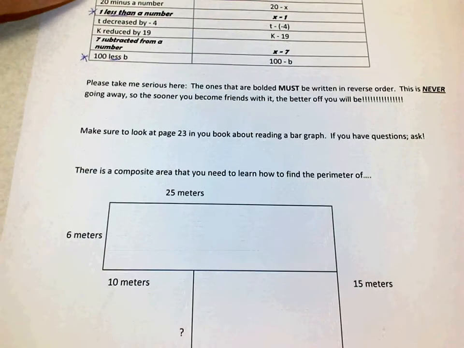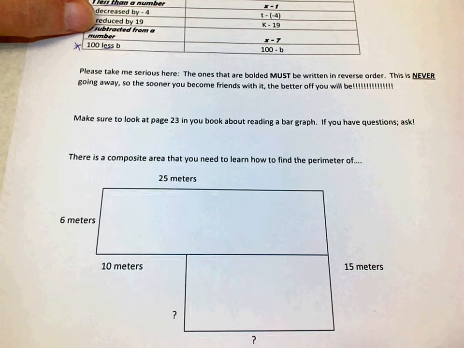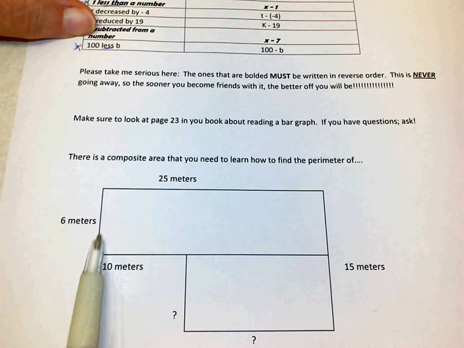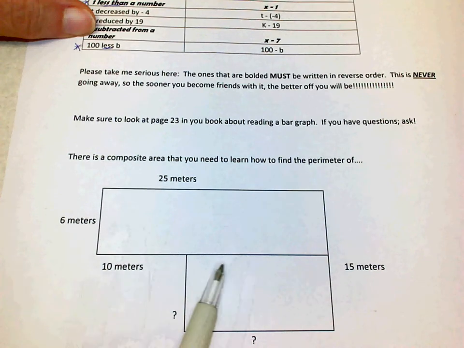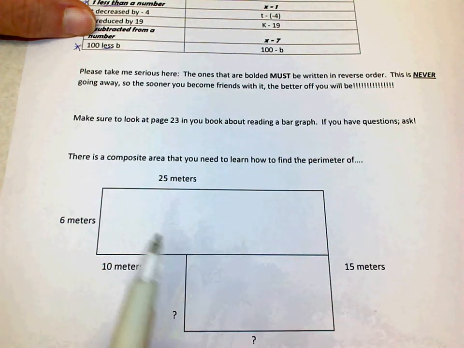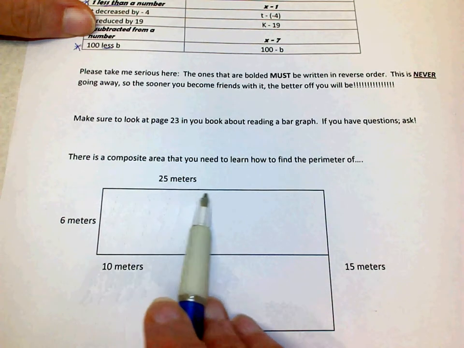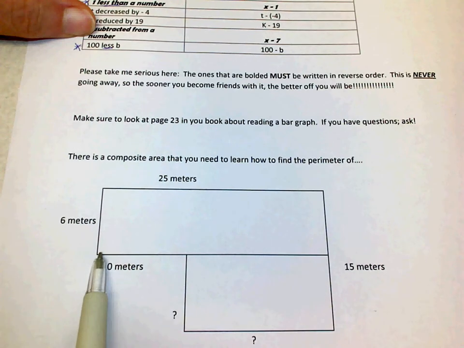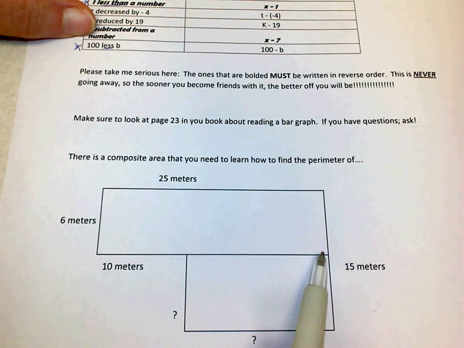Now, something that confuses a lot of people are these composite figures, where the figure is made up of more than one polygon. So, it's not a big deal, and it shouldn't be as confusing as people try to make it. Now, as we learned earlier, with a rectangle, if this is 25 meters, guess what? This is 25 meters.